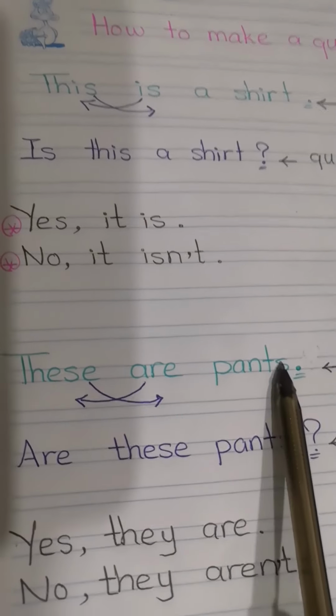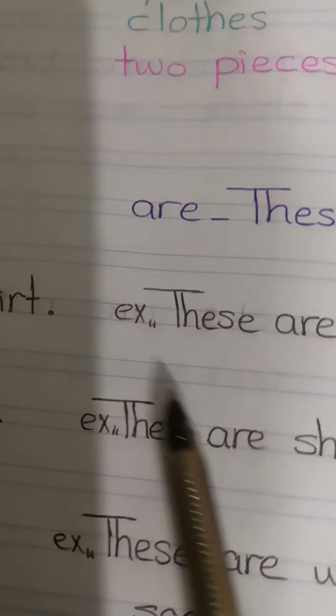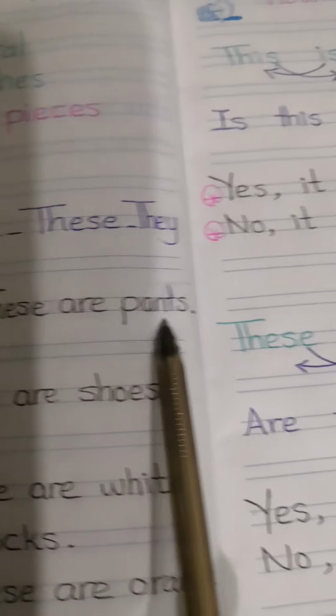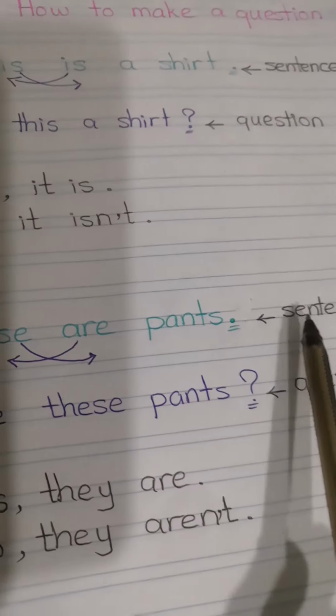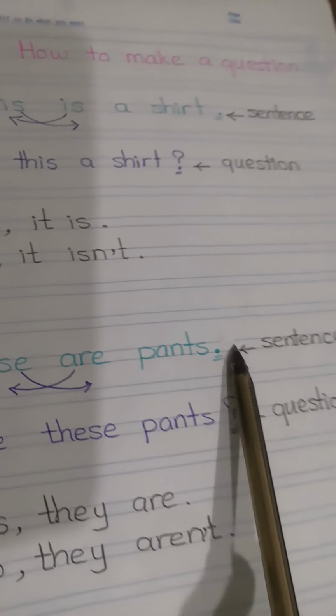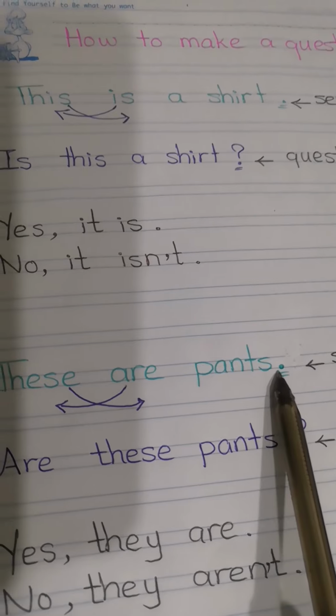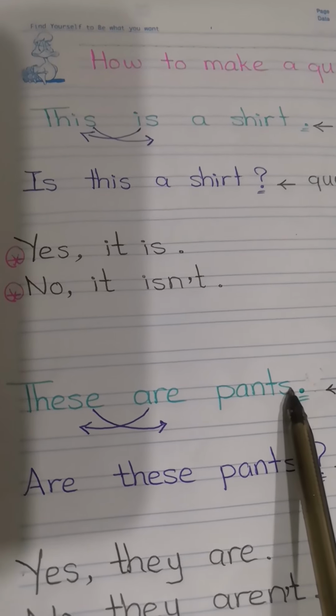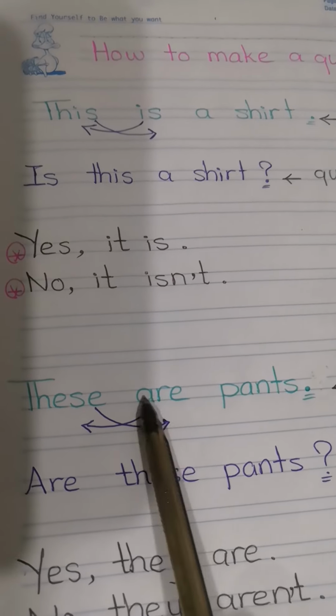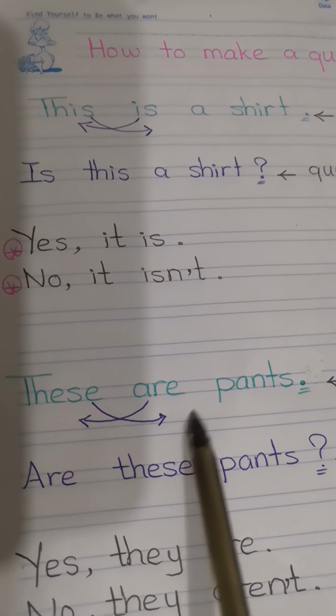These are panties. This is the sentence from here. These are panties. It's a sentence, and it's with a full stop. Okay, we want to change it into a question. How can we change it into a question? In the same way. Change "are" and "these".